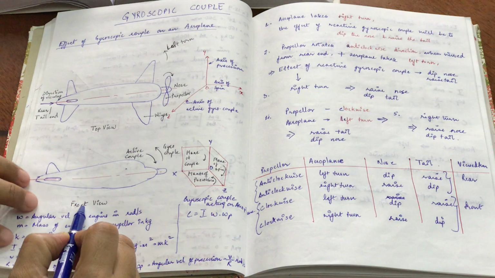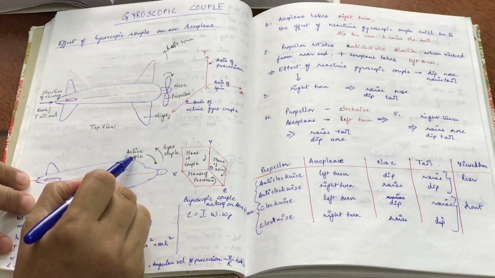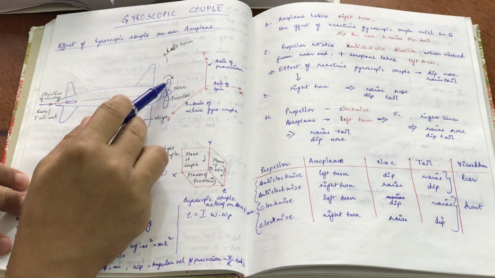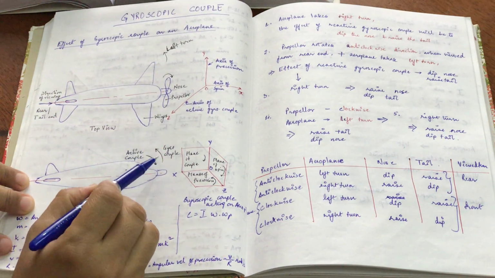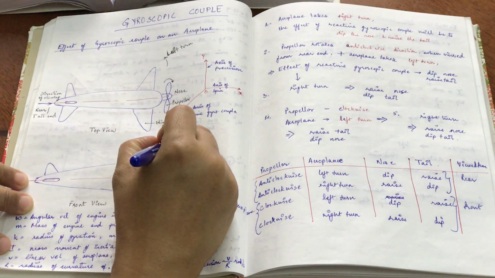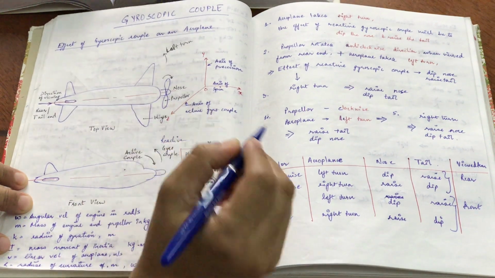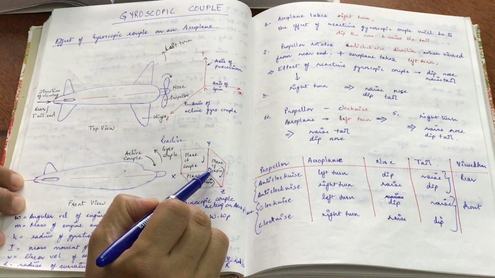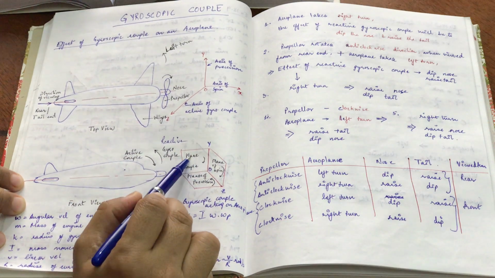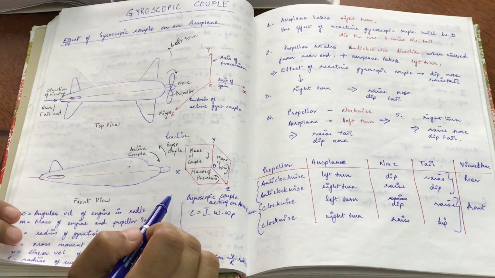Now this is the front view. The active couple is in this direction if the rotor is rotating in the anti-clockwise direction, and the opposite direction will be the reactive gyroscopic couple. This is the plane of spin, plane of precession, and plane of the gyroscopic couple.